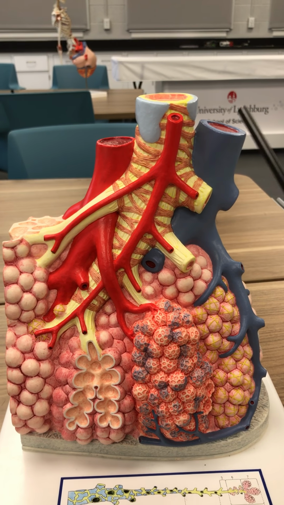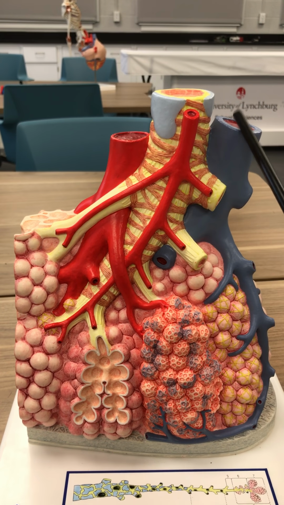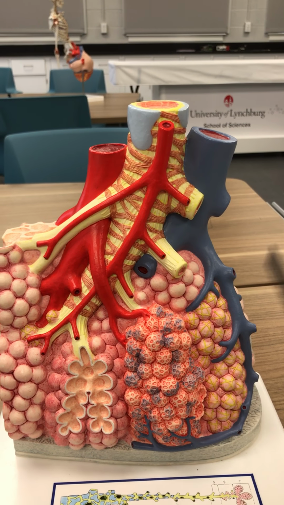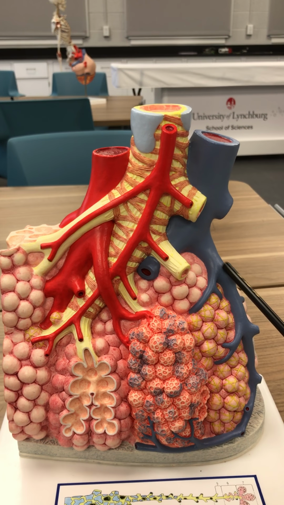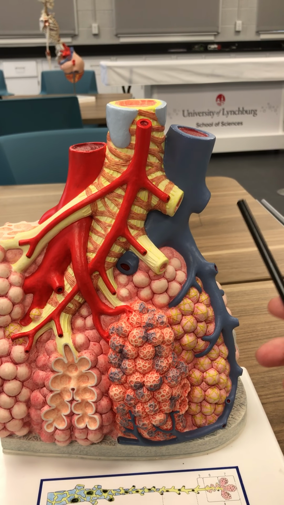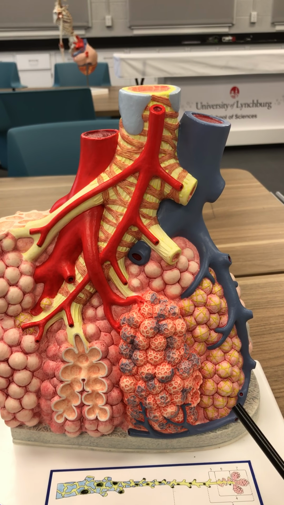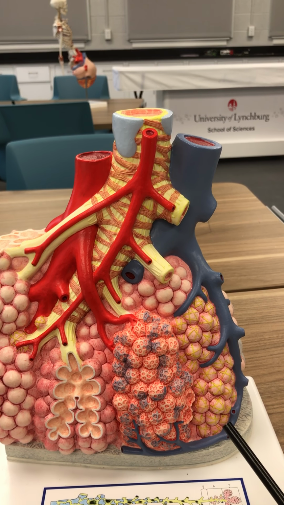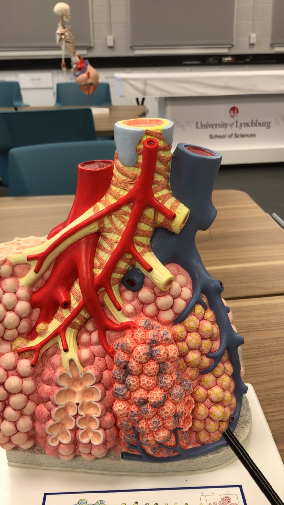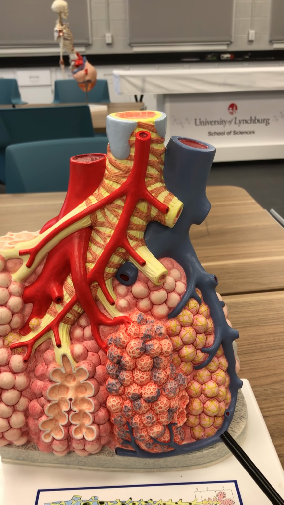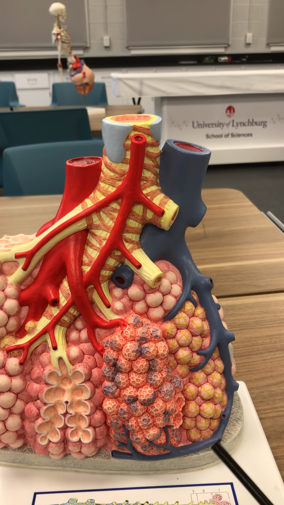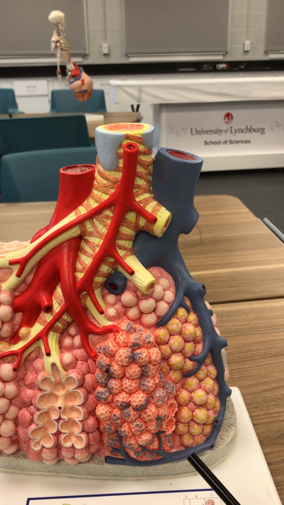Another thing to keep in mind too is that we can see some blood vessels in this model too. So we've got this vessel here, it's colored blue, which would make you maybe initially think, oh, that must be a vein. And in the systemic circulation, that would be true. It would be a vein carrying oxygen-poor blood.